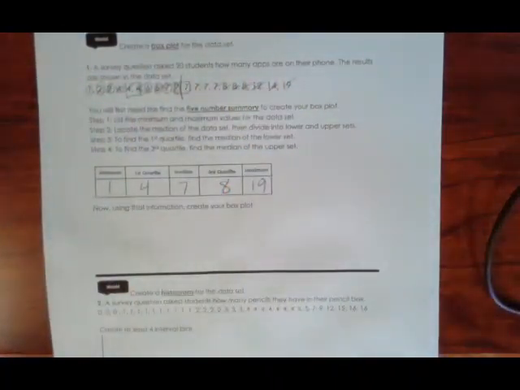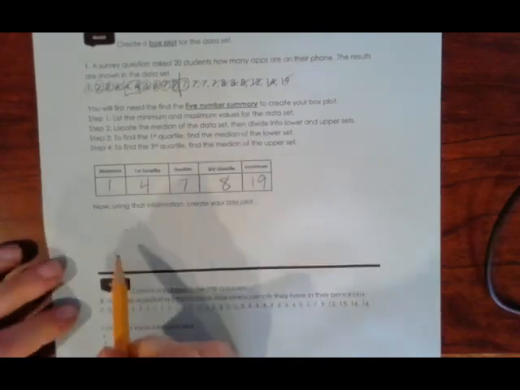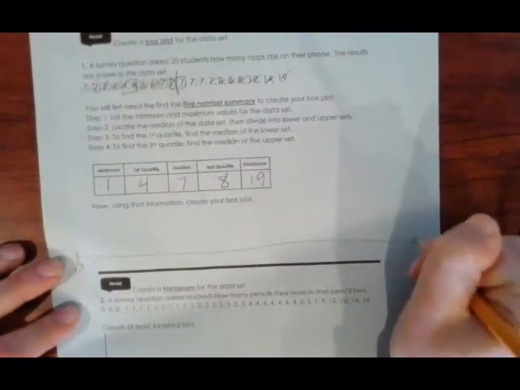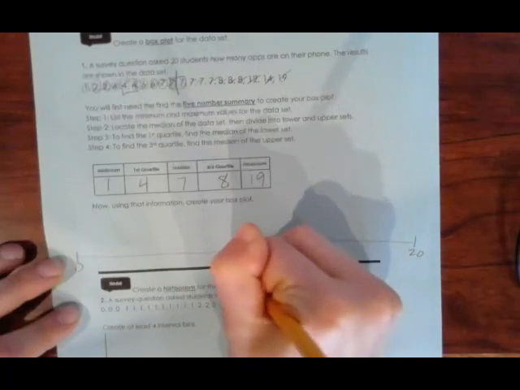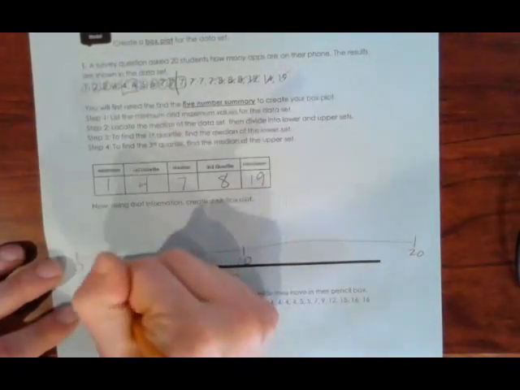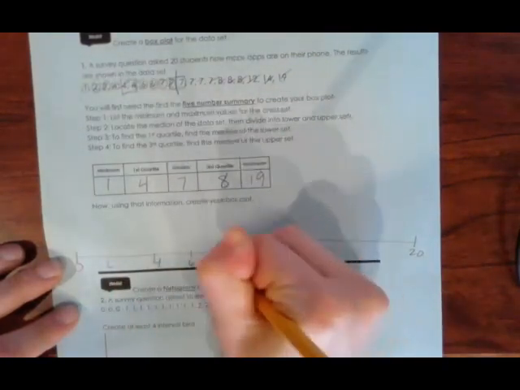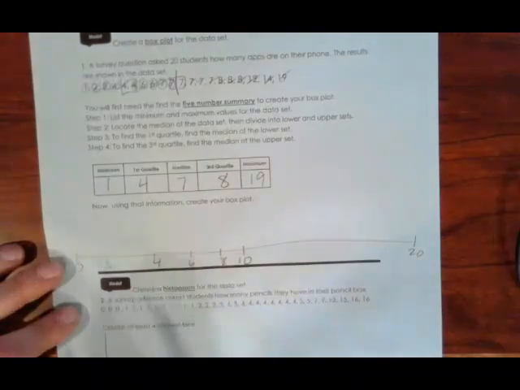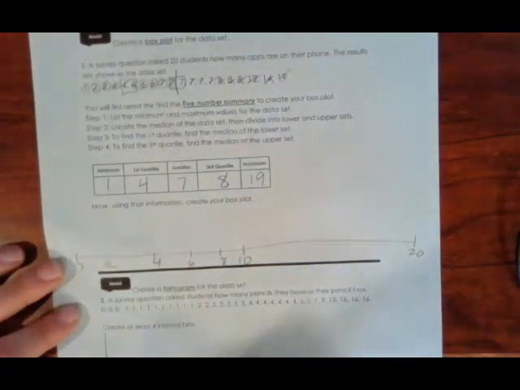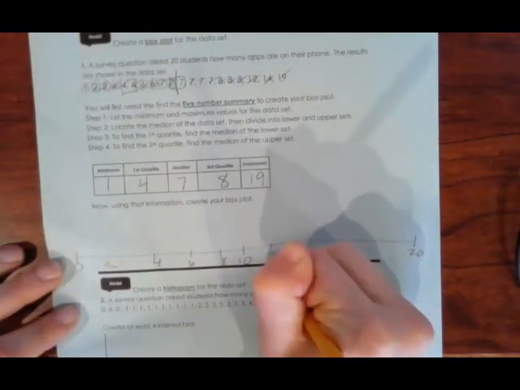Now using the information, create your box plot. The first thing we always need to do is establish a number line. So I have to have 1 through 19 on my number line. So I'm going to make my number line 0 through 20. And I'll probably skip count by 2s. 0, 20, in the middle I'll put 10, and then skip count by 2s: 2, 4, 6, 8. The spacing obviously is not perfect. That's okay, as long as I can see the numbers and the scale that you're using.